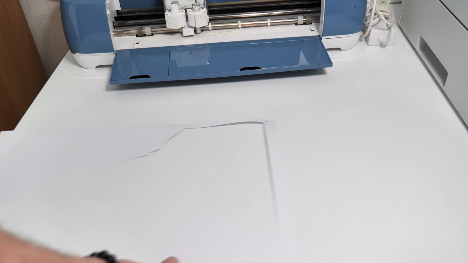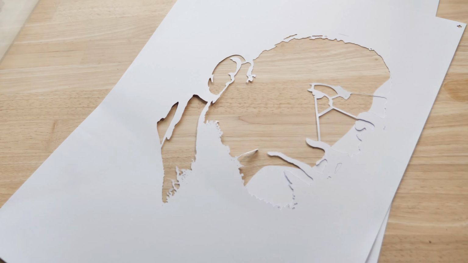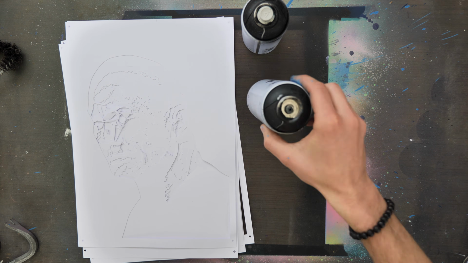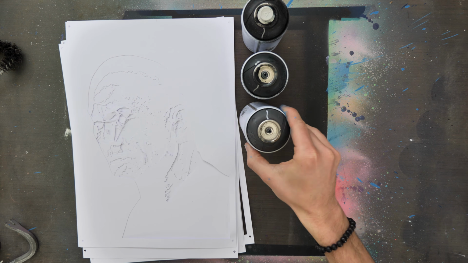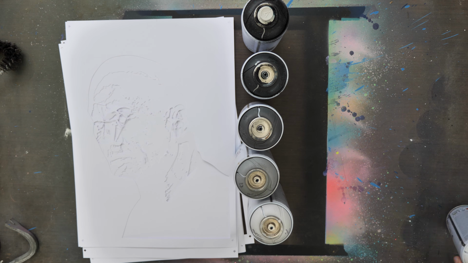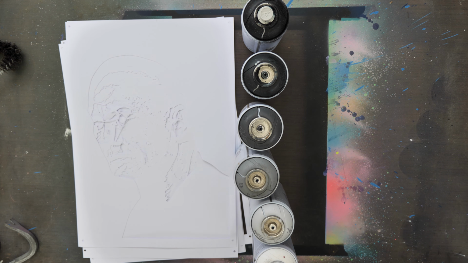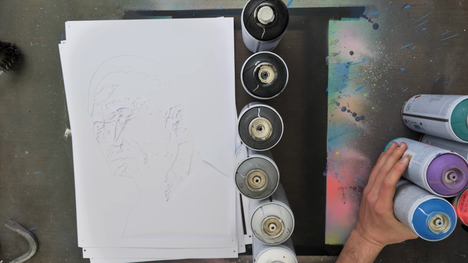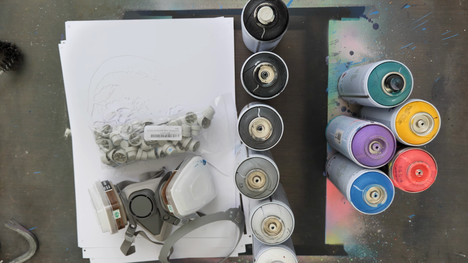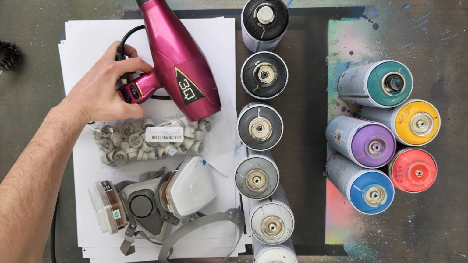So now we can just do the rest of our layers. So here's layers 1, 2, 3, 4, 5 and 6 all cut out and ready to go. It only took me about 30 minutes to cut them all out, and we're ready to throw some paint on them. So for this video I'll be doing my stencils in the grays. I'll make a note of all the grays I used in the description below if you want to get the same ones. And then I'll also be using a bunch of random colors for the background. Along with that I'll be using my mask, which is pretty essential for stencil art. Gotta make sure to look after your lungs. And my favorite blue dot caps. Along with that I'll also be using a hairdryer. So let's get painting.